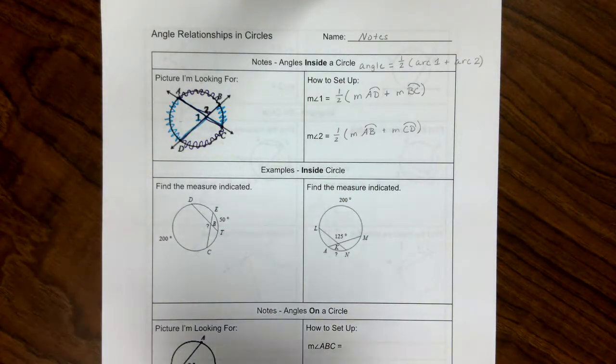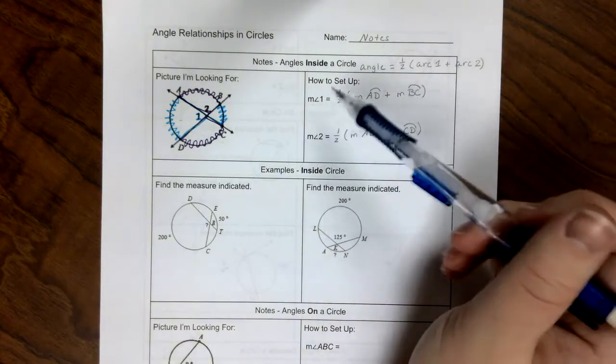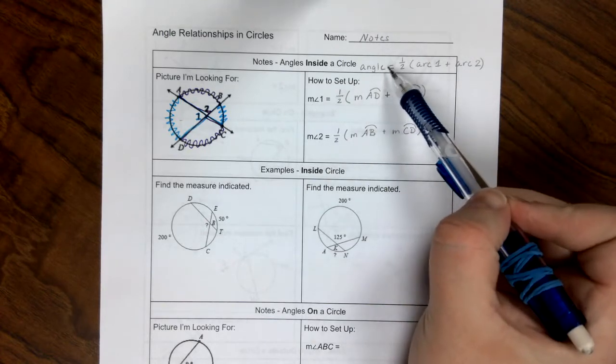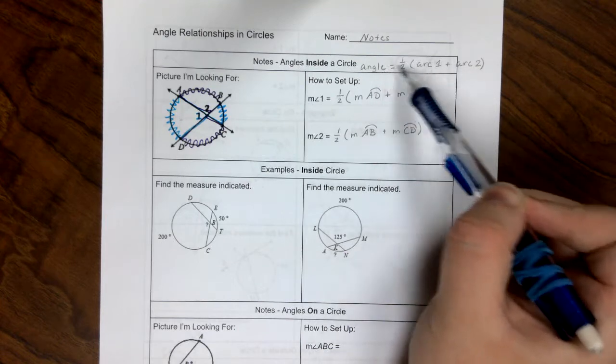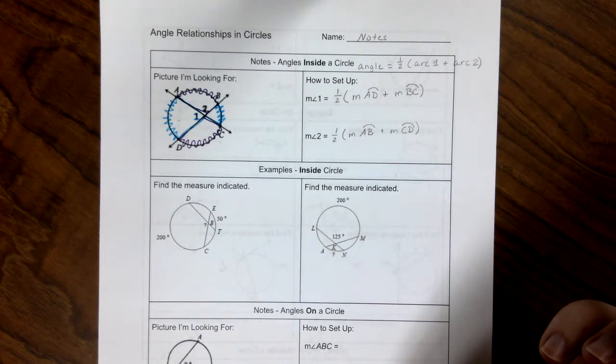Okay, so these are more general statements based on our picture. But what I want you to understand here is for the inside angles, the angle is 1/2 times arc plus arc. You have to try and remember this as best you can. Okay?